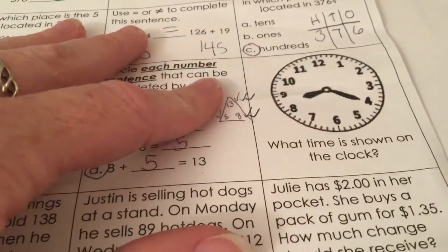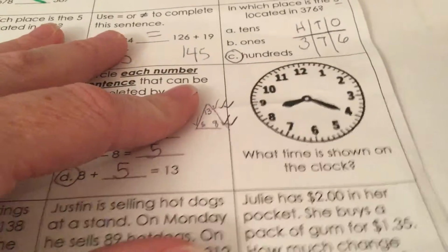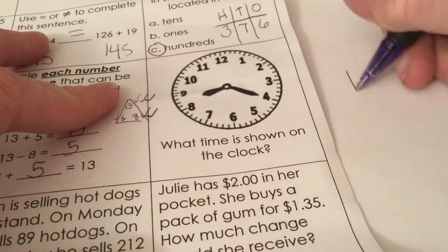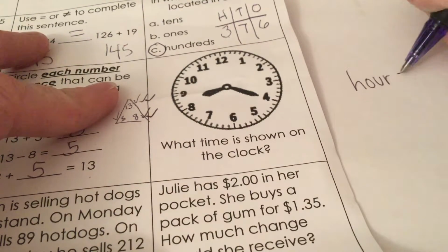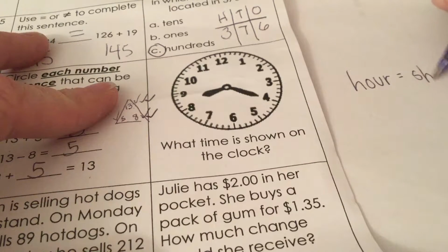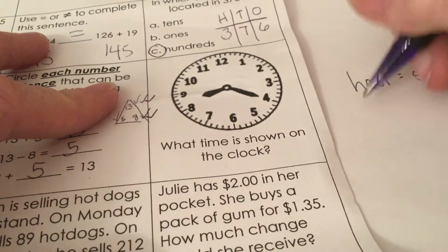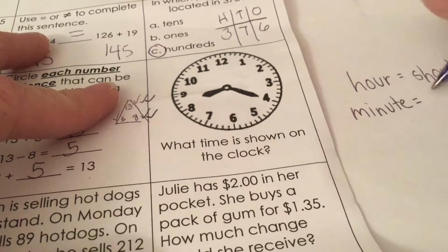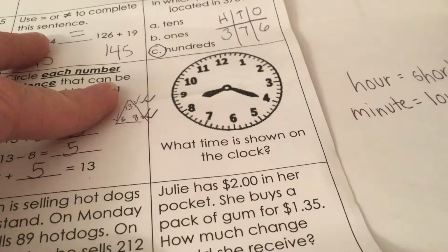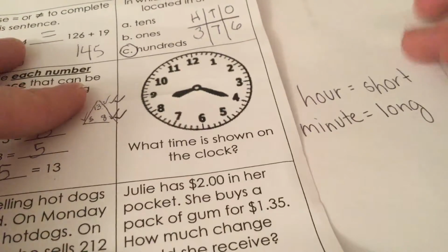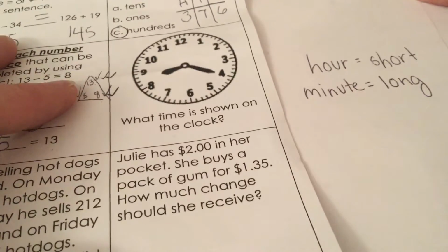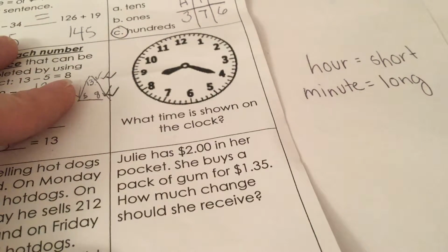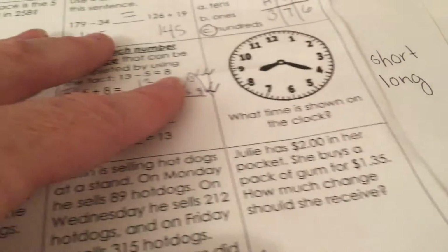Okay, next one. We're looking at the clock. So I want you to remember that the word hour is short. It's only 4 letters. So hour is the shorthand. Minute is a long word, so it is the longhand. So hour is a short word, so it's the shorthand. Minute is the long word, so it's the longhand.